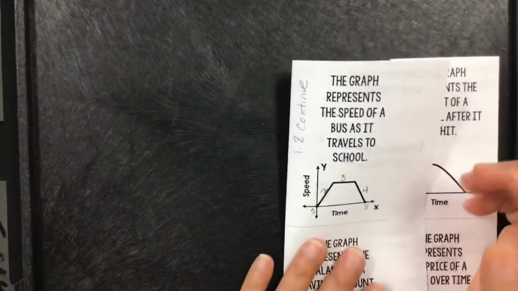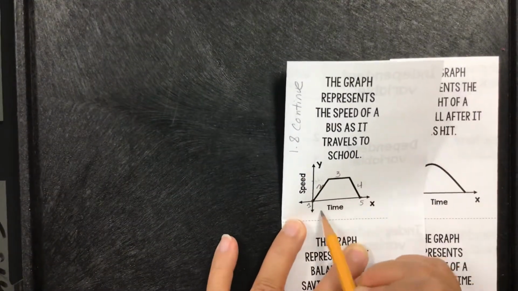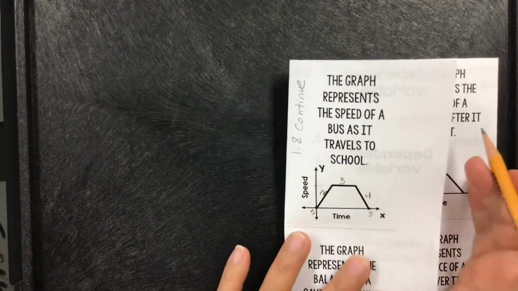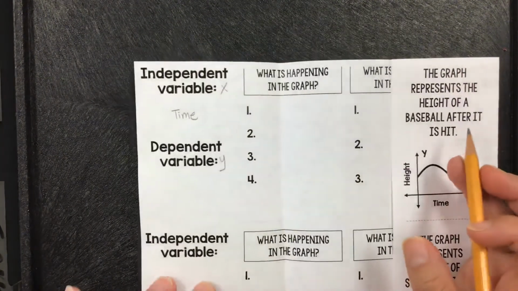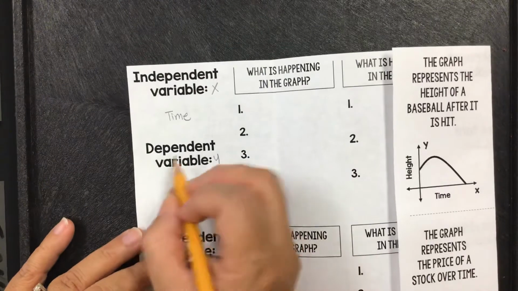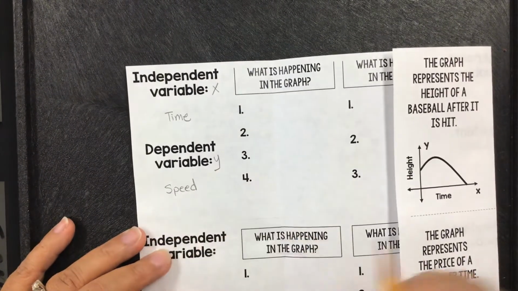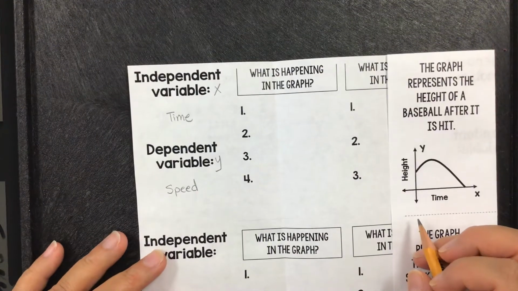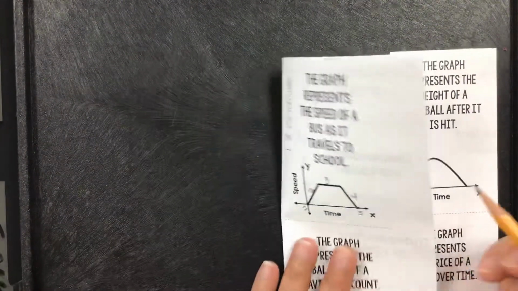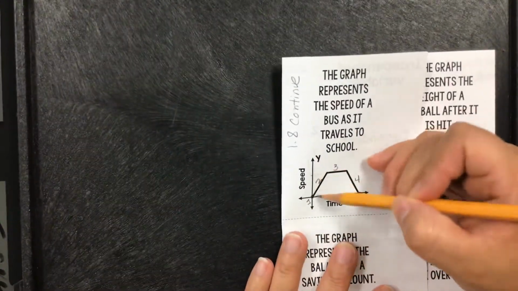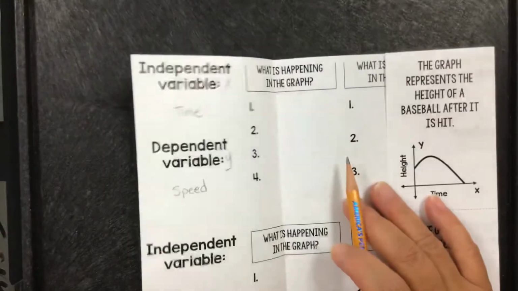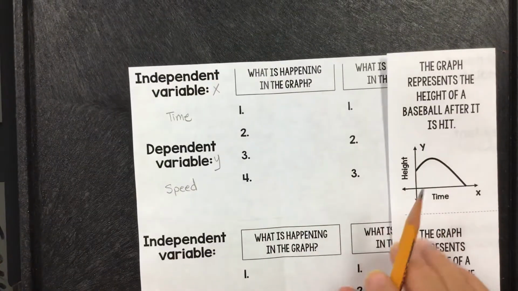So I'm going to flip it over and show you that it was on the x and it says time. So that is our independent variable. Our dependent variable was speed. And as you could tell, the speed was on the y-axis.